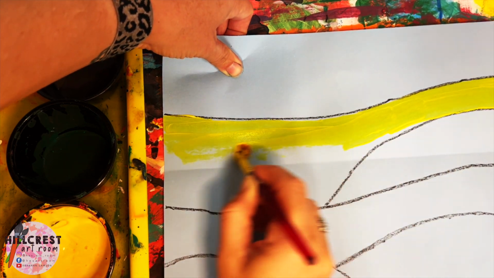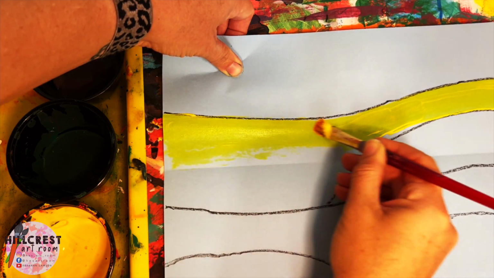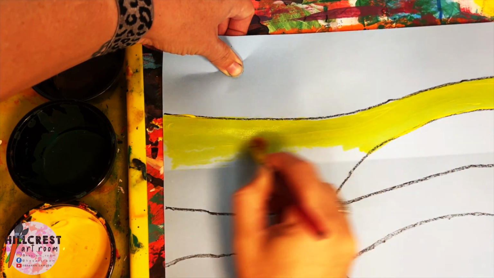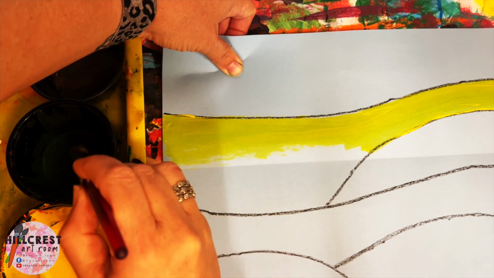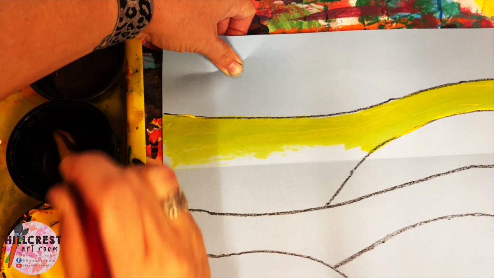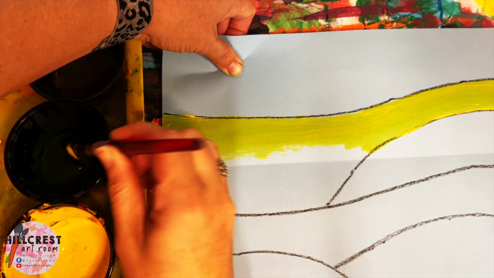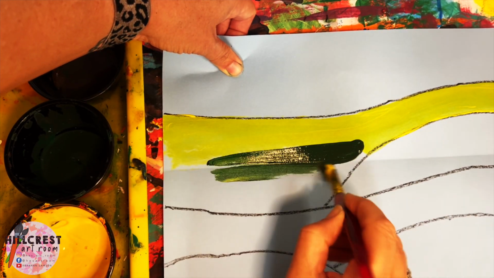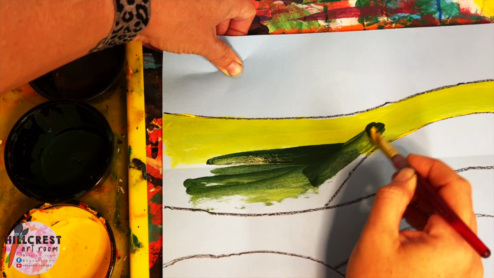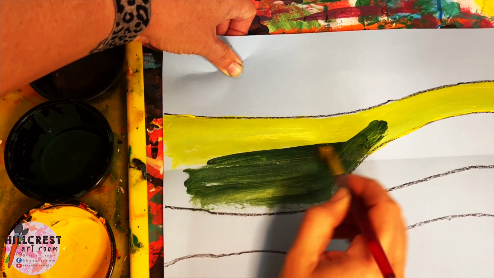Now, I don't want to wipe my brush off. I want to keep a little bit of that yellow on there. So I'm going to go to green, but I need to be careful because I don't want to stir, I don't want to scoop, and I don't want to jackhammer. I'm just going to go down and up, and you can see the yellow did not come off my brush. Then I'm going to move down here with that so it mixes into a yellow-green.